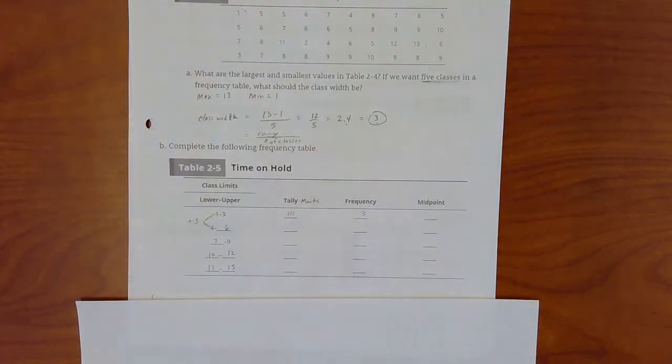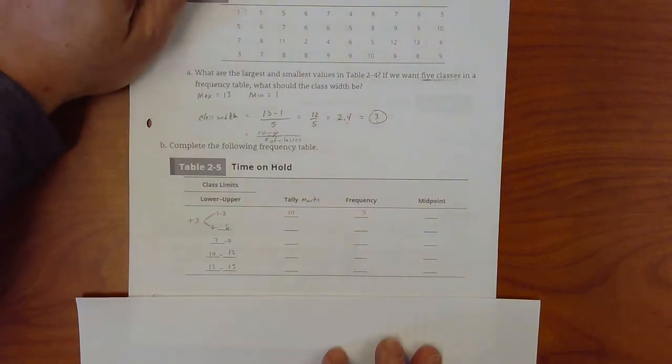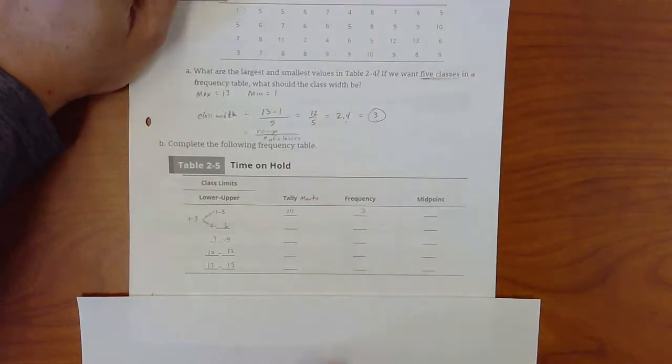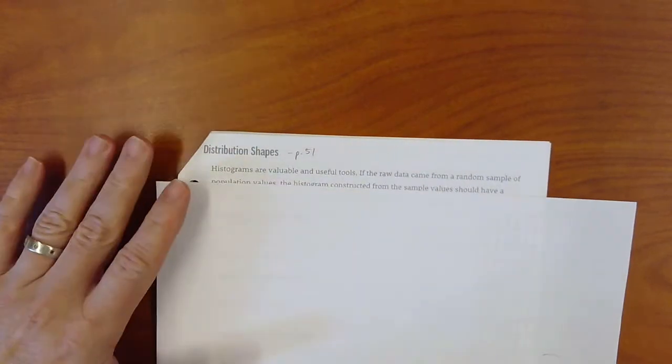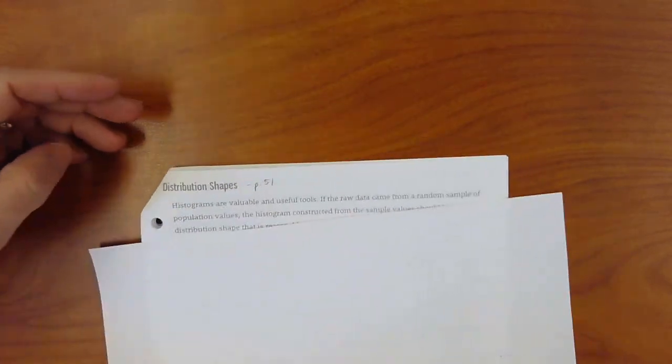Okay, the rest of the feedback's in the book on page 49 and 50. So I'm going to kind of wrap up this video. Why don't you try this and finish this example, and then you can stop there. You do not need to do the distribution shapes yet. Okay, we'll save that for next lesson. Stop at the guided exercise.